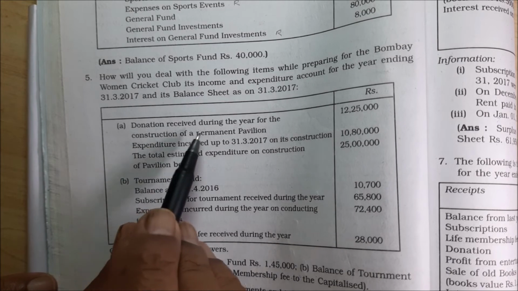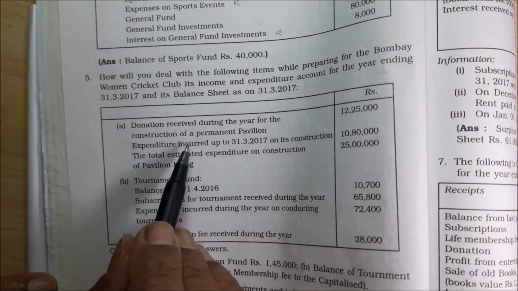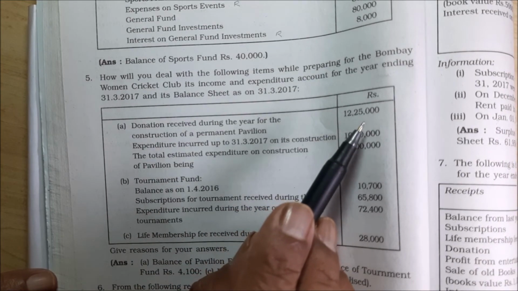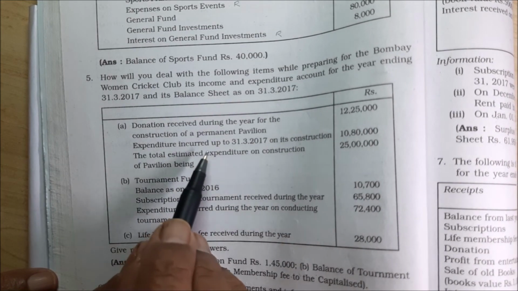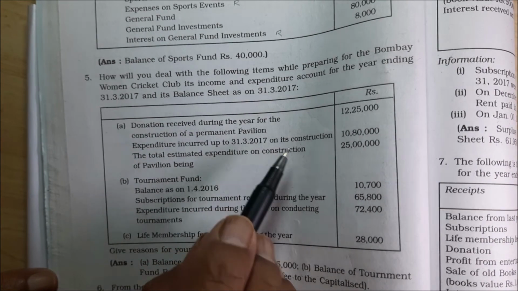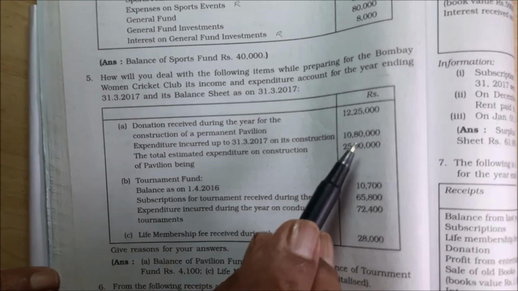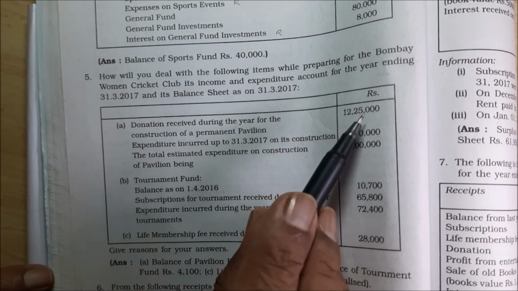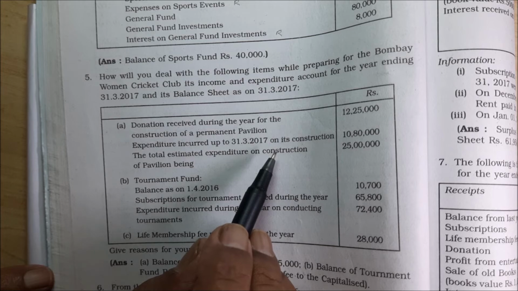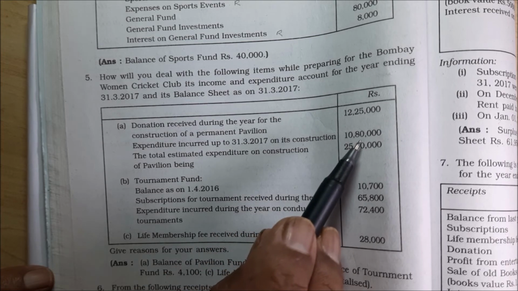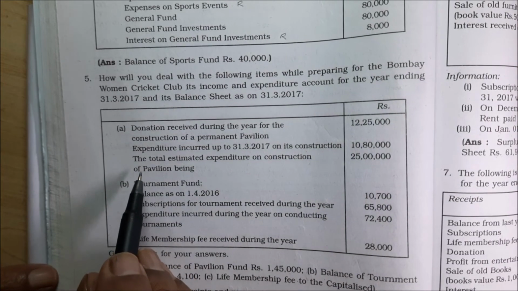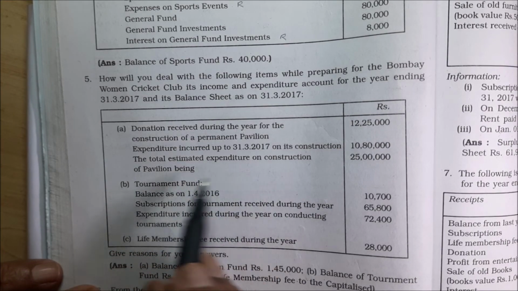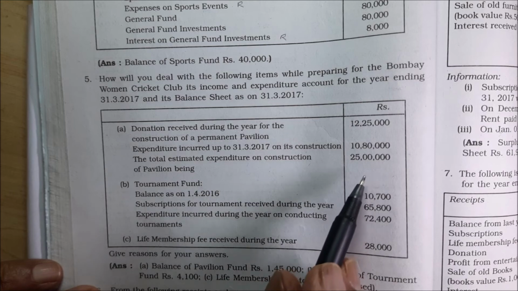A. Donations received during the year for the construction of a permanent pavilion is how much actually? 12,25,000. Fine. Expenditure incurred up to 31/3/2017 on its construction 10,80,000. But they have given one more piece of information, the total estimated expenditure on construction of the pavilion being 25 lakhs.